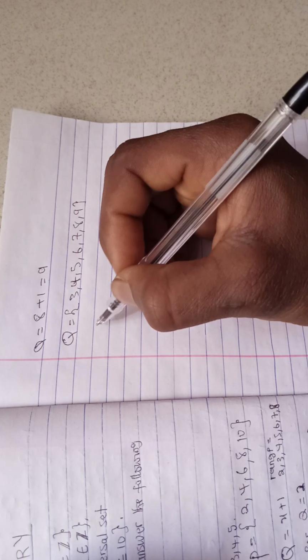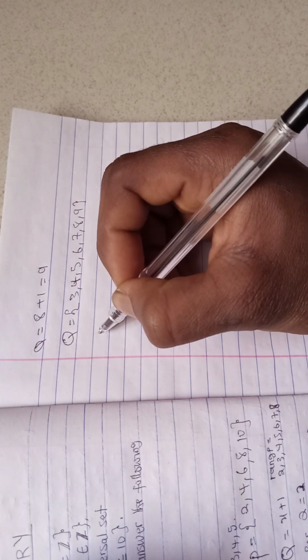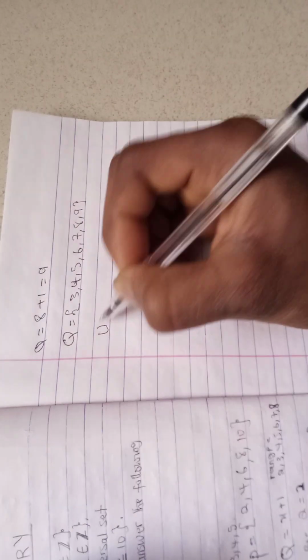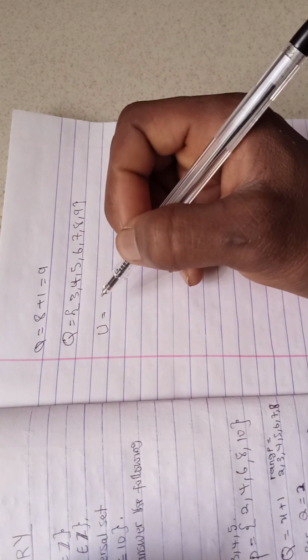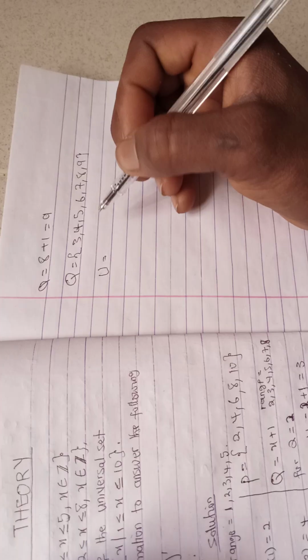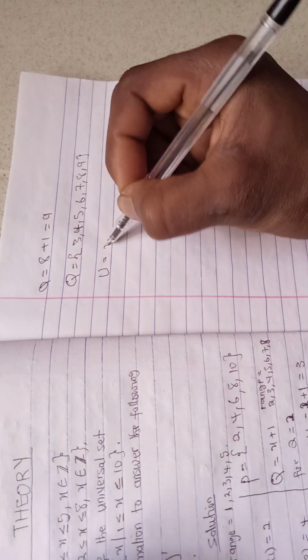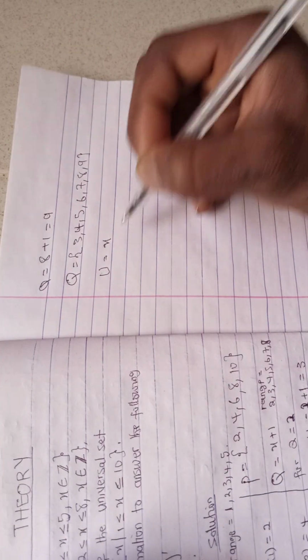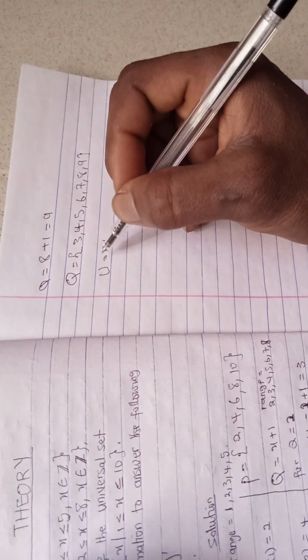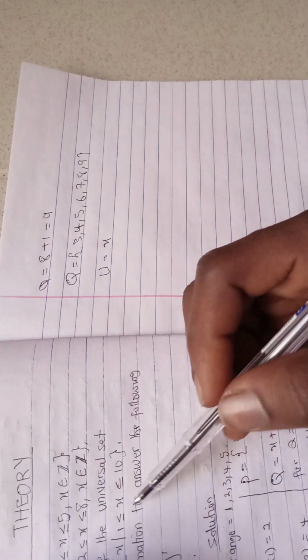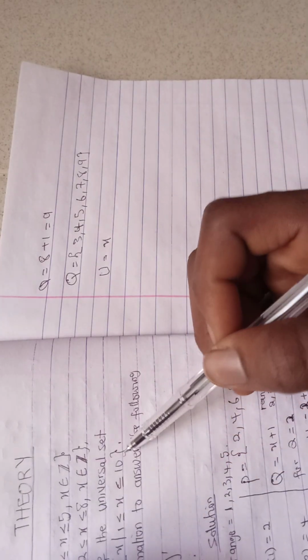So going on to the universal set. The formula for our universal set is what? Is only x. That means when you're substituting for 1, you just remove the x and put 1. Substitute for 2, remove the x and put 2, because the range, as you can see, is from 1 to what? To 10.